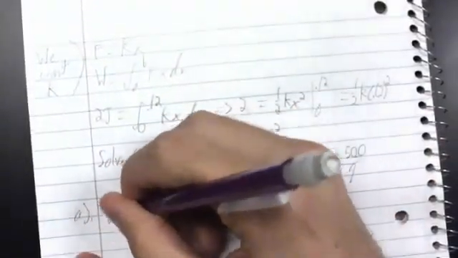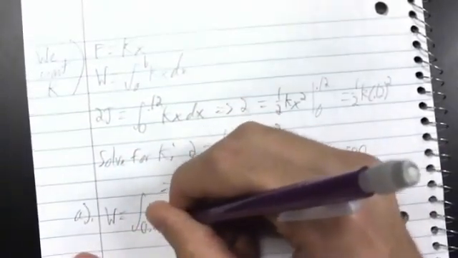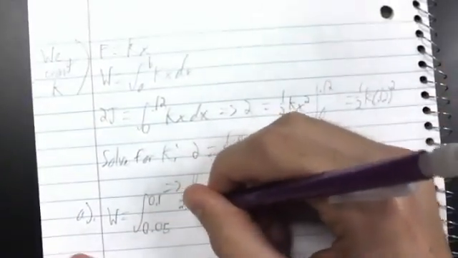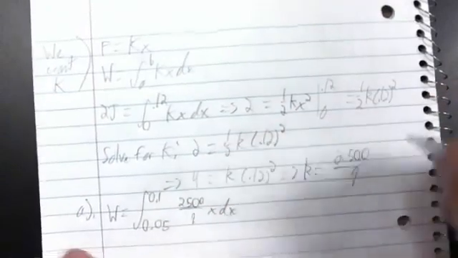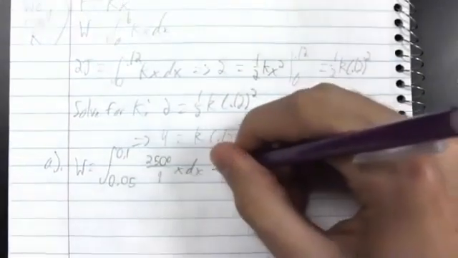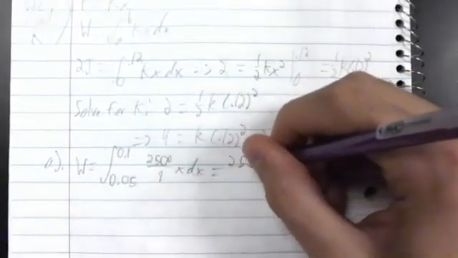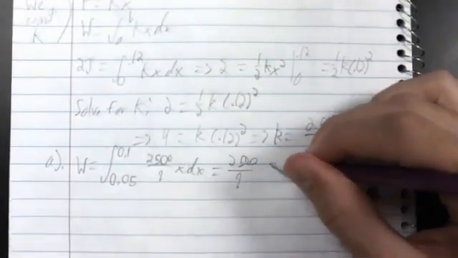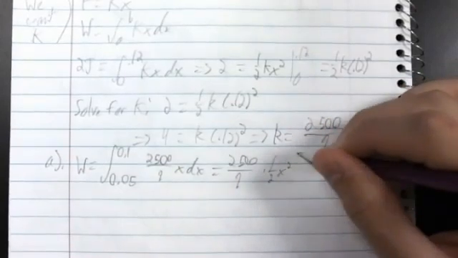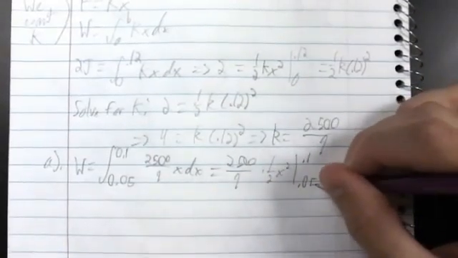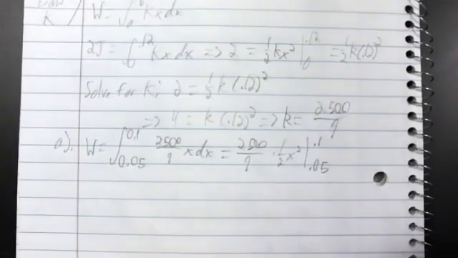So let's plug that in. W equals the integral from 0.05 to 0.1 of 2,500 over 9 x dx. Let's think about this integration. Well, you can pull the 2,500 over 9 out. X goes to x squared, divide by 2, times 1/2 x squared, evaluated from 0.05 to 0.1. Great.